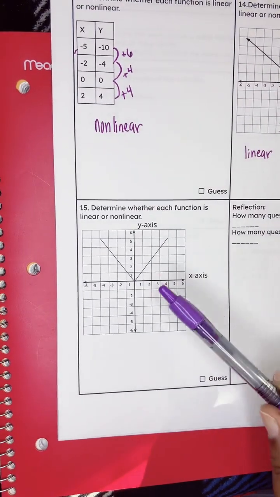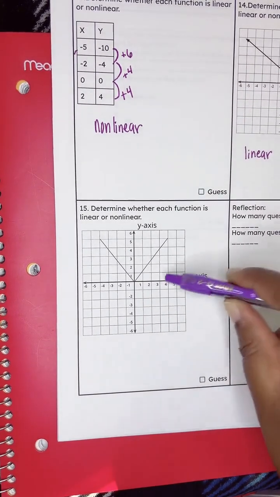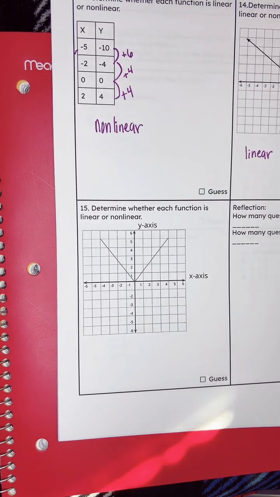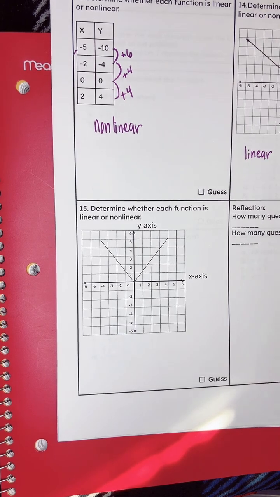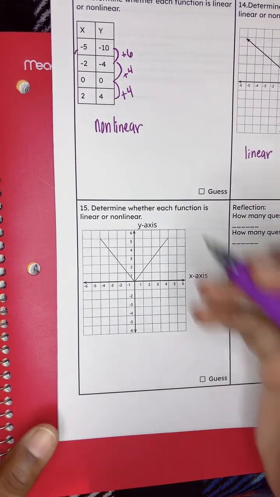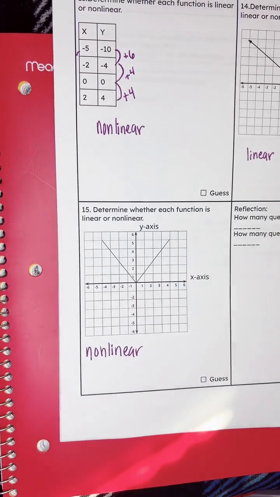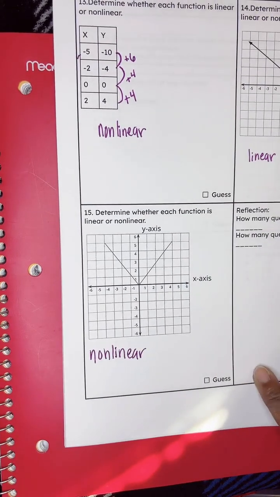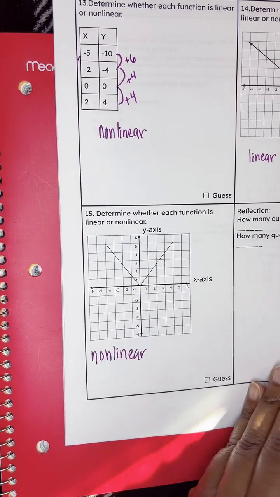Does anybody know what type of parent function this is? What's the parent function for this? Good. Somebody said it's linear and it's negative slope. Beautiful. Sean said absolute value. Let's go. Yes, it is. So this is non-linear. Perfect. All these are absolute value functions. U's are parabolas, quadratics.